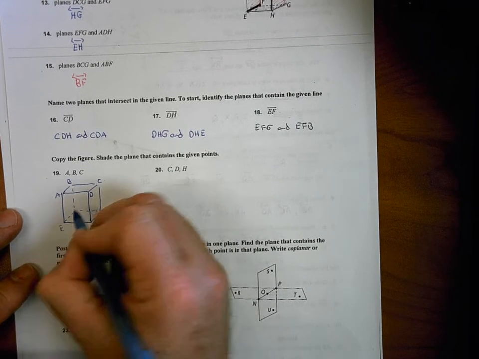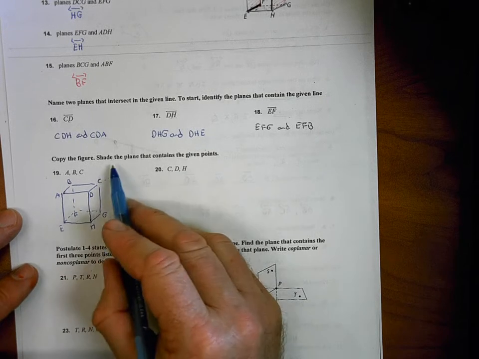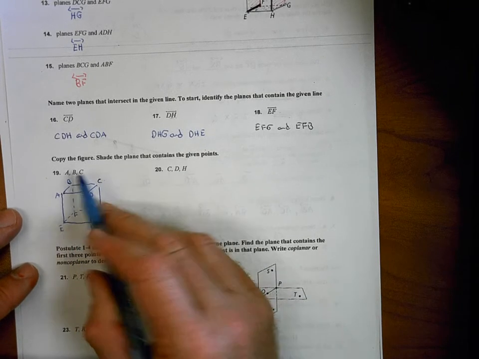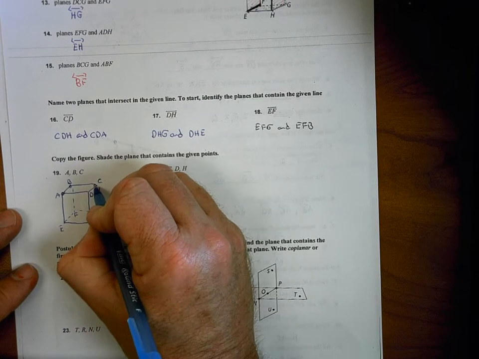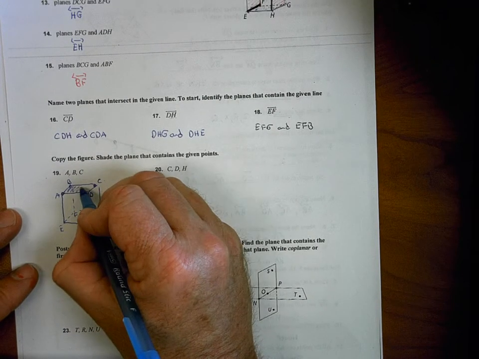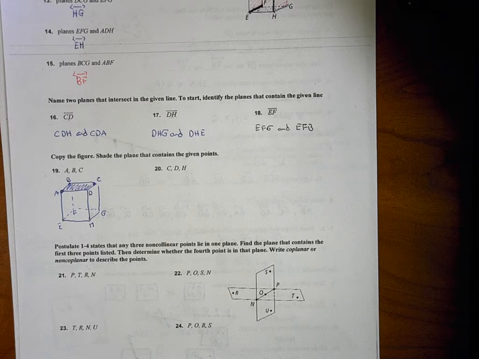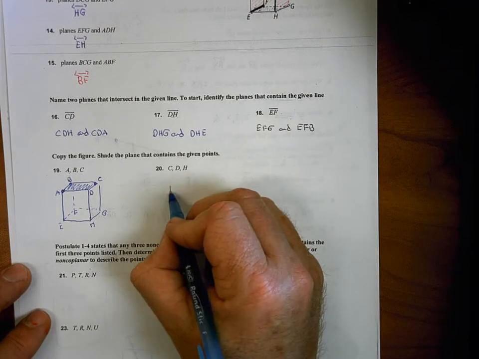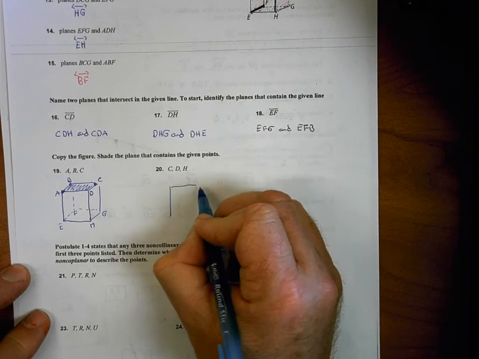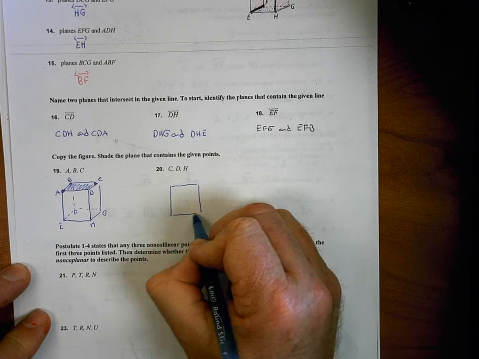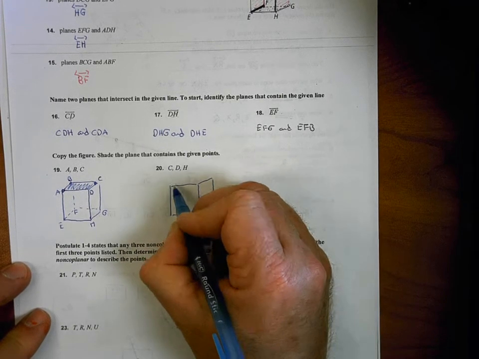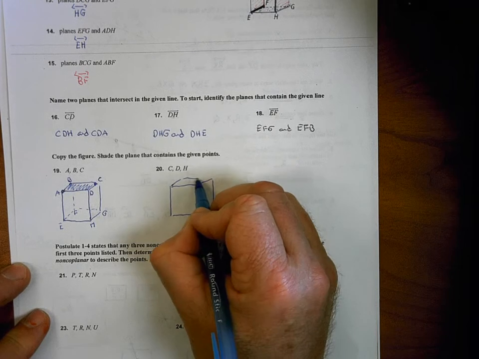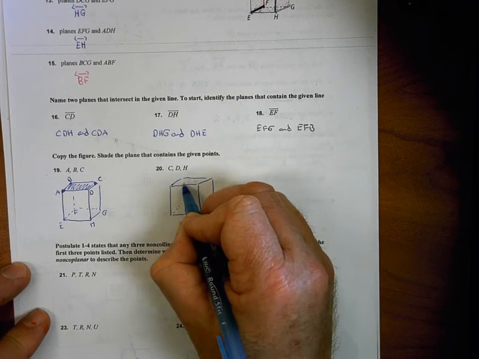Okay, so now I'm going to shade the plane that contains the points A, B, and C. Here's A, there's B, and there's C. Well, that's the top plane. So that would be number 19. Okay, number 20, I'm going to draw the figure again. And then I'm going to identify the 3 points that it gives me, which would be C and D and H. And then I'm going to shade in the plane that contains points C and D and H.